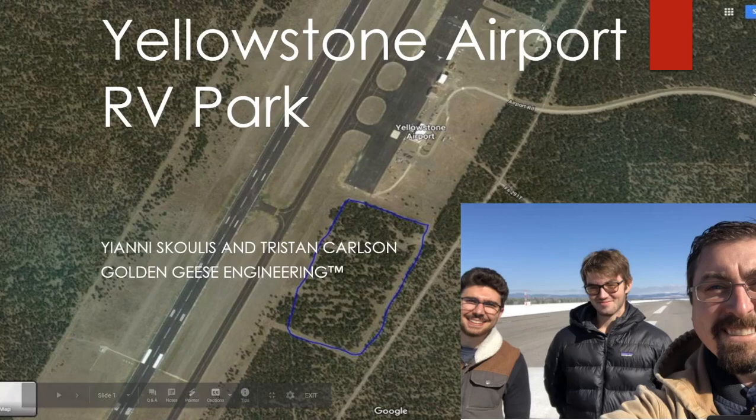Hi, I'm Tristan Carlson, I'm Yianni Skoullis, and together we are Golden Geese Engineering. Today we're going to be talking about our senior design project about the Yellowstone Airport RV Park. In the photo, on our right is our sponsor, Jeff Cadillac, me, Tristan Carlson, in the middle, and on the left, Yianni Skoullis.